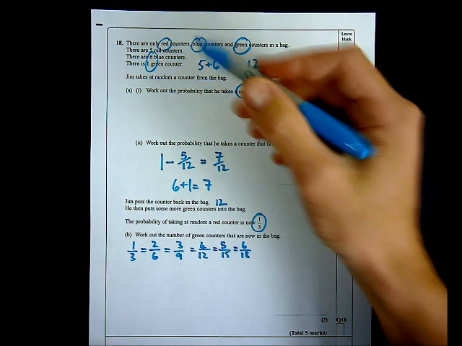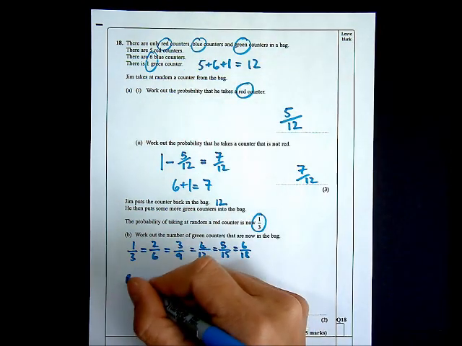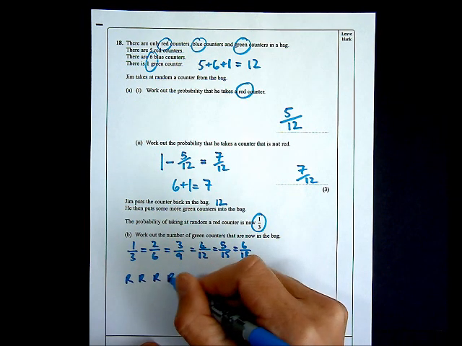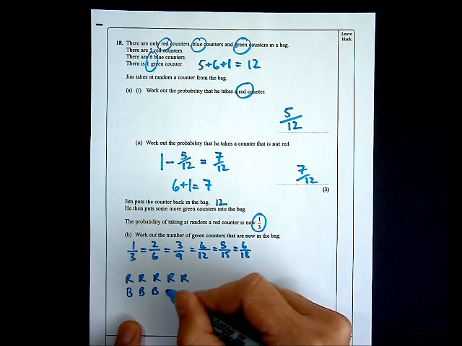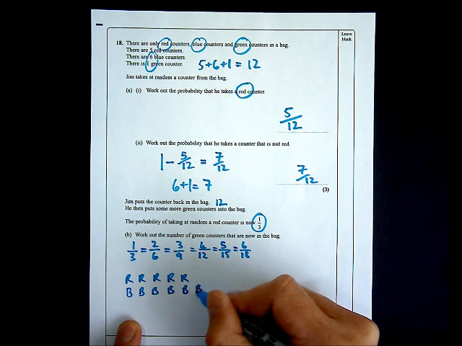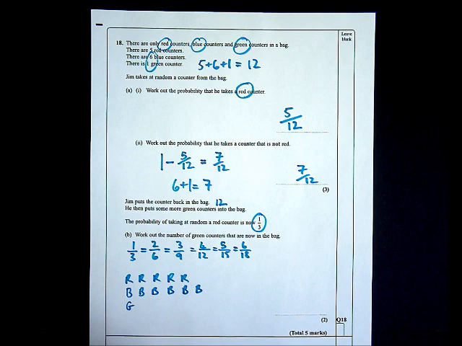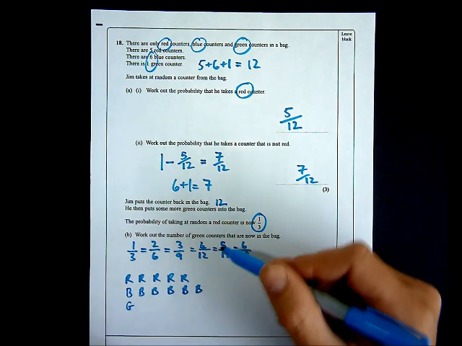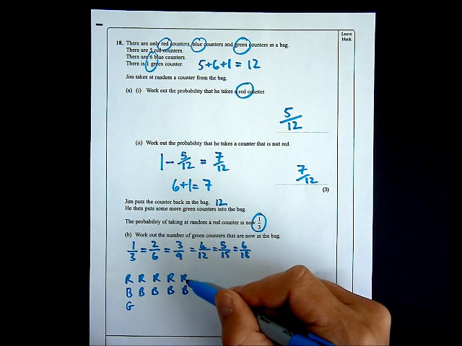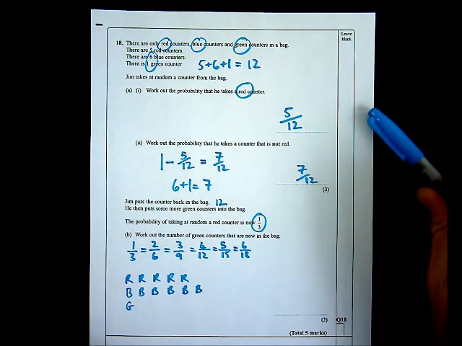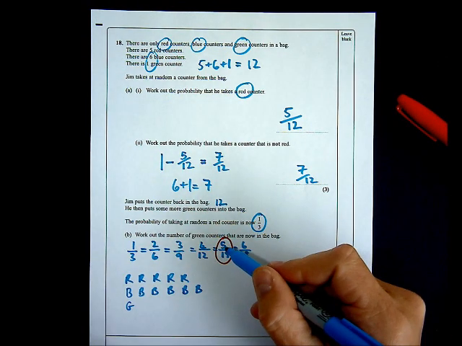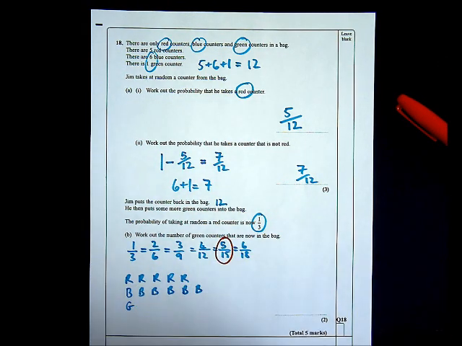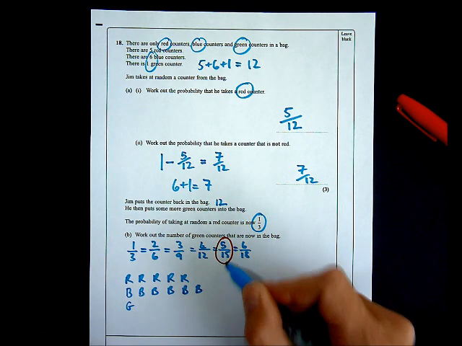Now, if I go back to the original question, I've got 5 red counters, so I'm actually going to draw 5 red counters, 6 blue counters, and 1 green counter. Now, at the moment I've got 12 counters in the bag, and I know that my fraction has to have on the top 5 because there are definitely 5 red counters in the bag. So I'm going to use this as the fraction I'm working with, because I've got 5 red counters and I've still got 5 red counters here. So I need to have 15 counters in the bag in total.